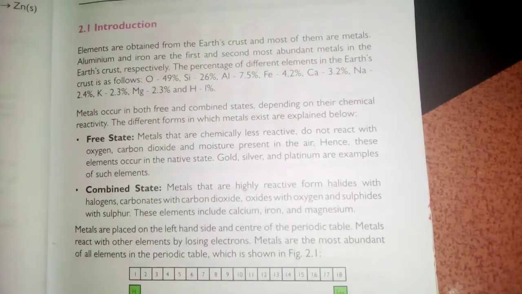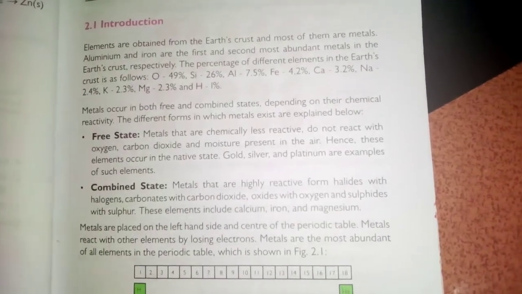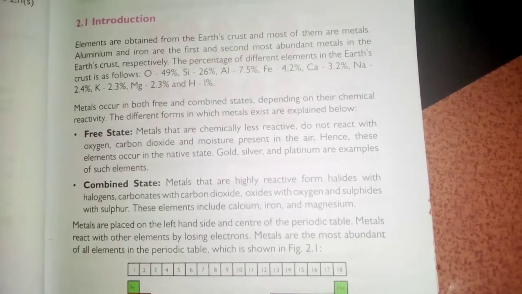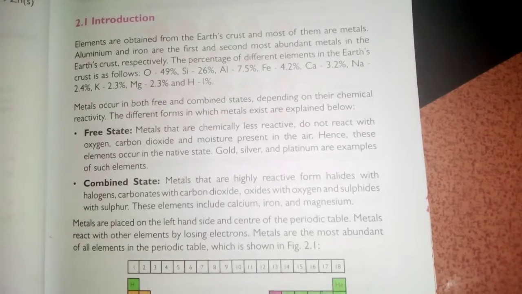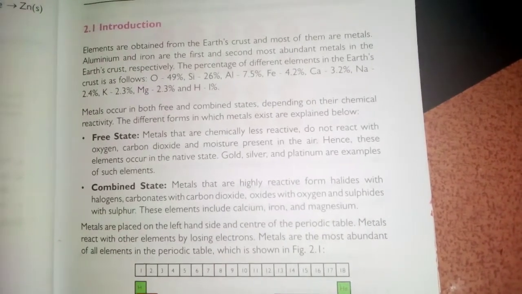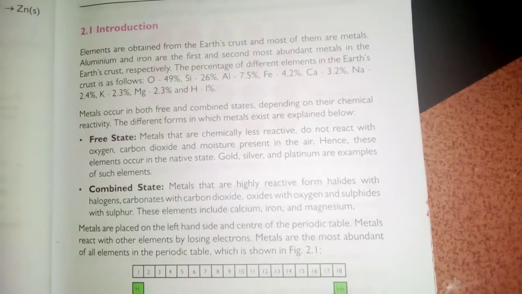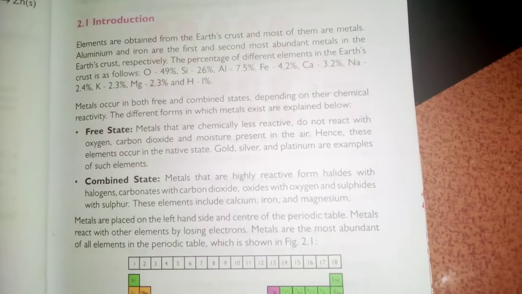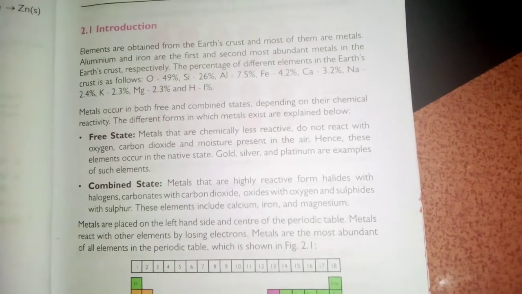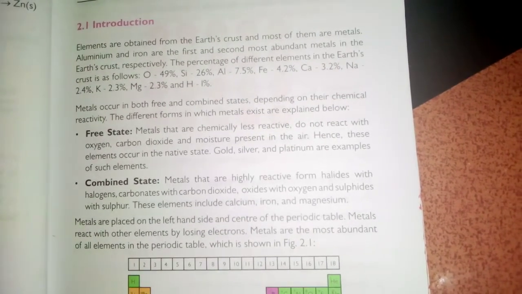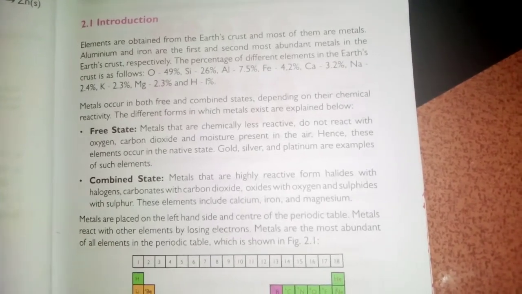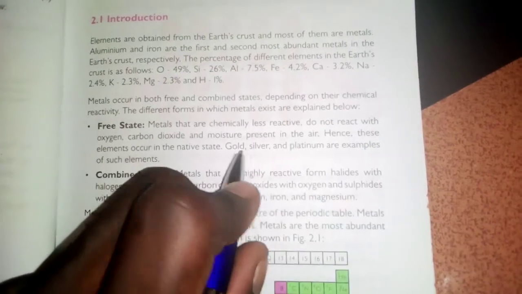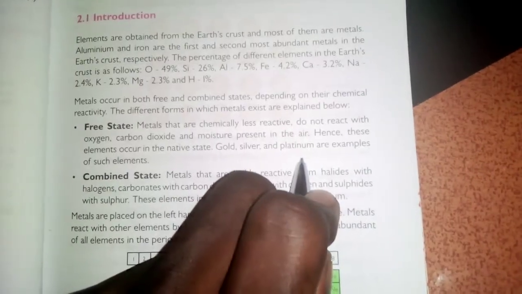Now, metals can either be in free state or combined state. So what do we mean when we say these are free state elements? Usually these are elements that are chemically less reactive, meaning that they do not react with oxygen, carbon dioxide, and moisture present in the air. And examples of such metals that are in free state are gold, silver, platinum.